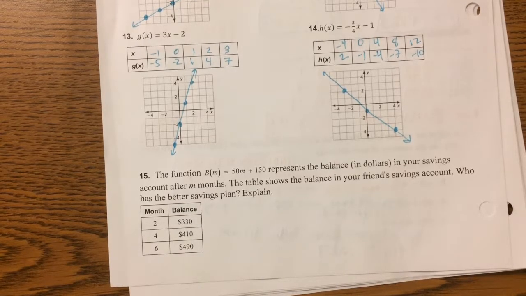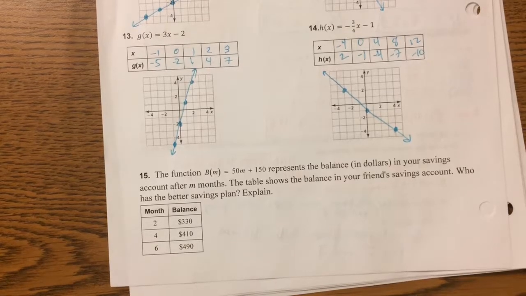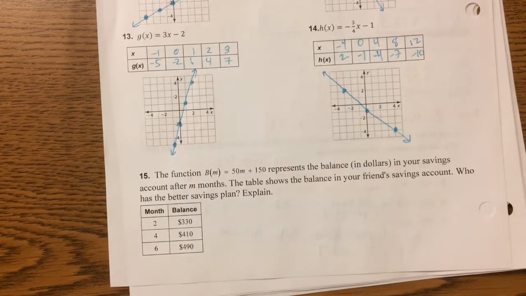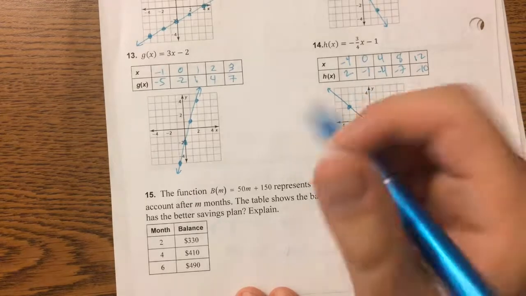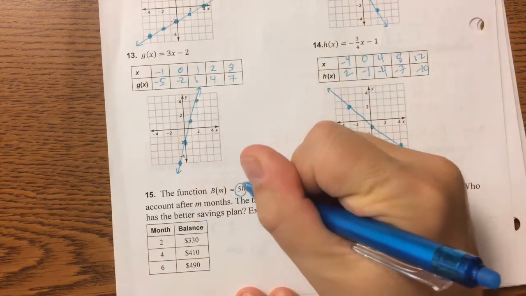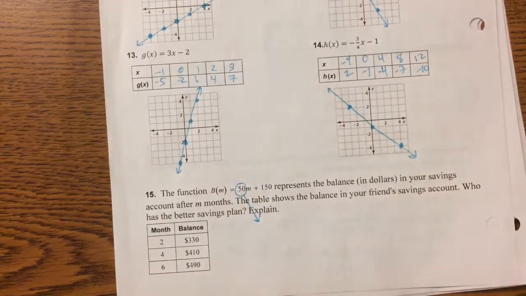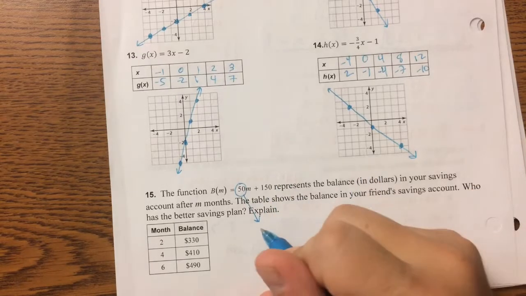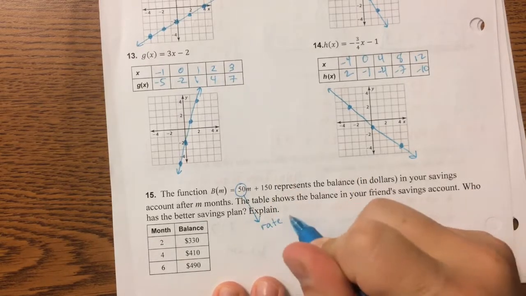Who has the better savings plan? So we're talking about savings plan. What we want is to have the greatest rate of change. Like which account is going to be adding more to your amount every month. So if you look at the equation, this 50m, 50, and we're going to talk a lot more about this in the next unit, but 50 is the rate of change in this equation.